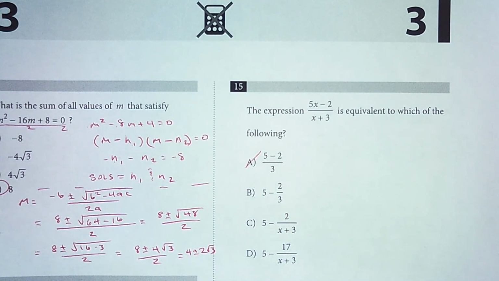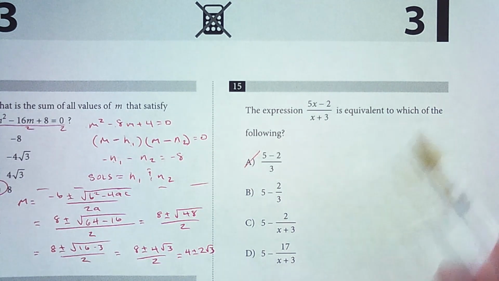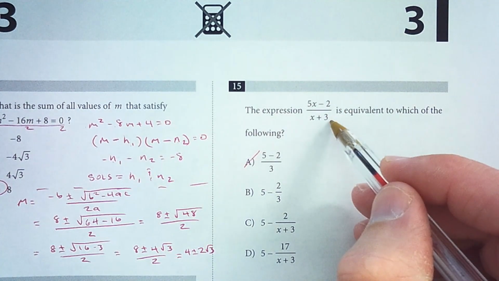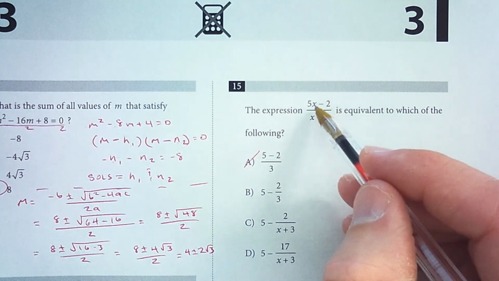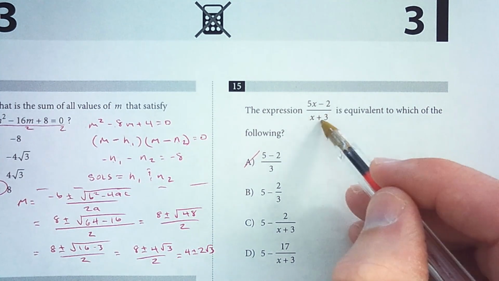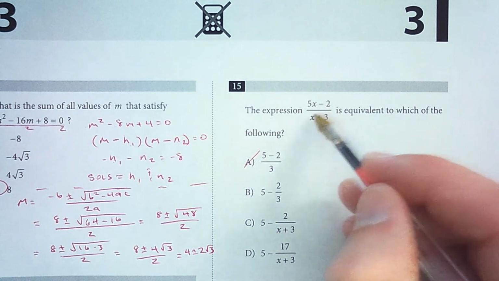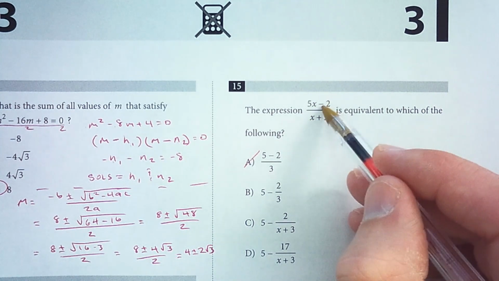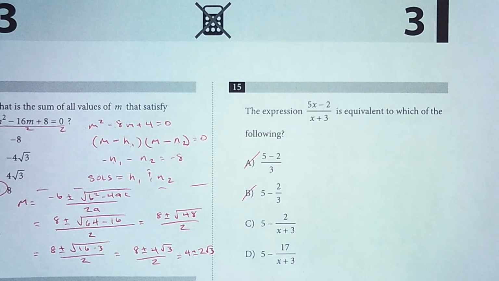Now let's talk about why B is not correct. Some people like to split this into two fractions, 5x over x and then minus 2 over 3. But if I'm going to split this into two fractions, it's actually 5x over x plus 3 minus 2 over x plus 3. So I can't just make a fraction out of this and then a fraction out of this. So B is also incorrect. So even if I'm guessing from here, now I have a 1 out of 2 chance rather than 1 out of 4. Okay, but now I'm going to show you two different ways to actually find the correct answer.